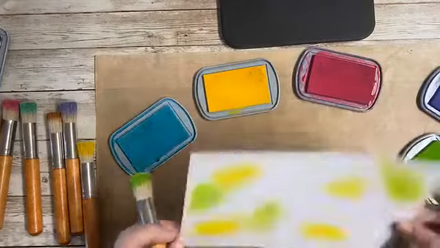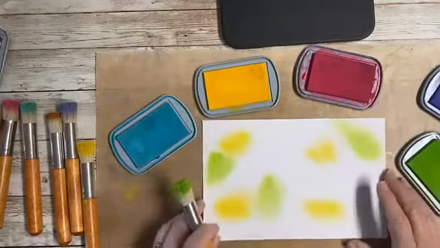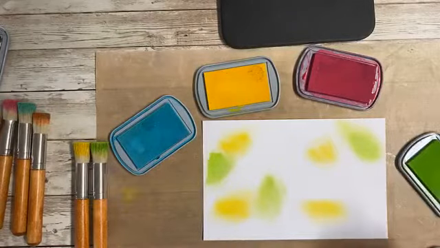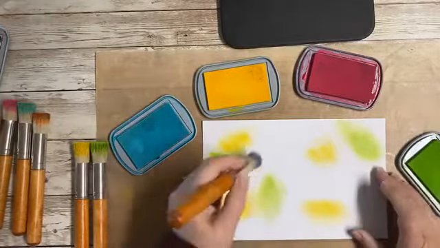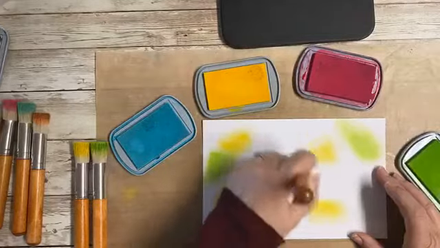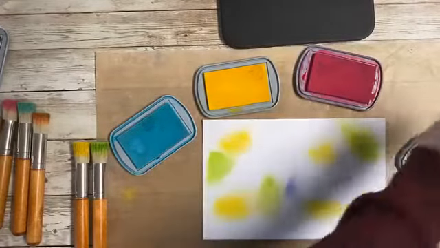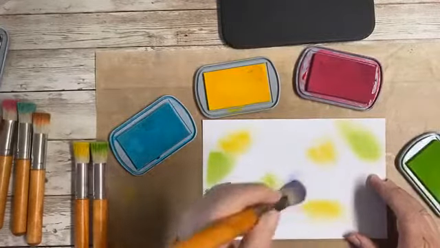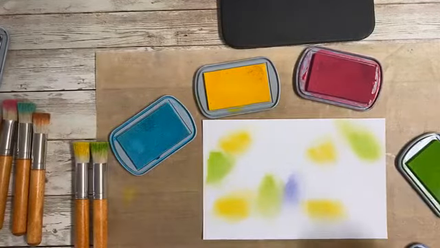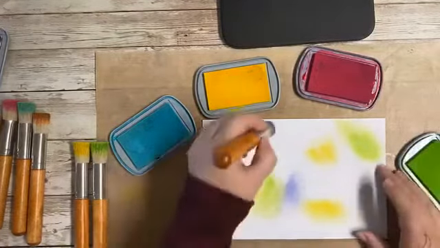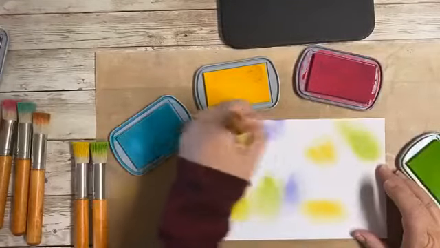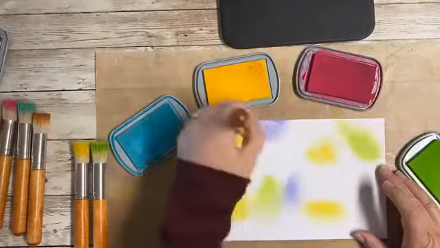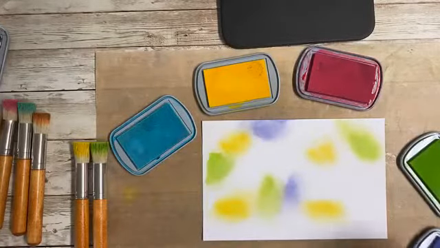I see that I got a little hair there from the brush. Then I'm going to use Lilac. So you can do this. I'm making a coaster today, but you can do this for a card background and stamp over it. So there's a lot of things you can do.